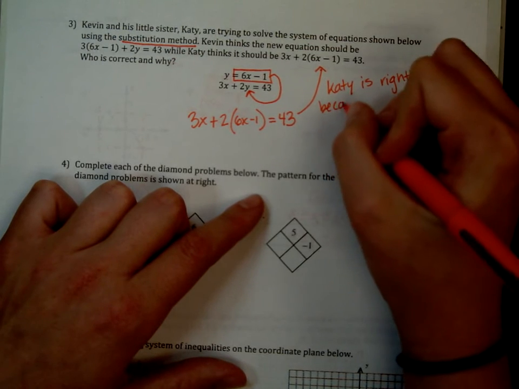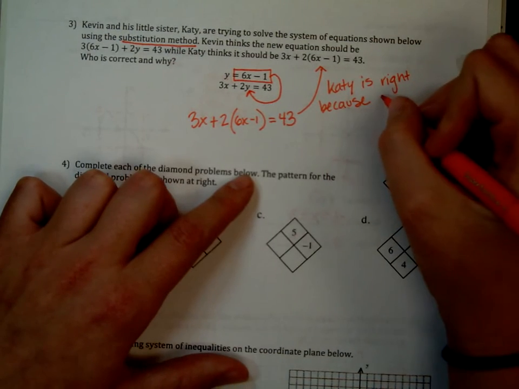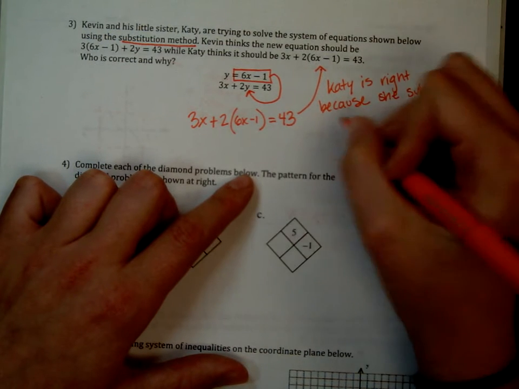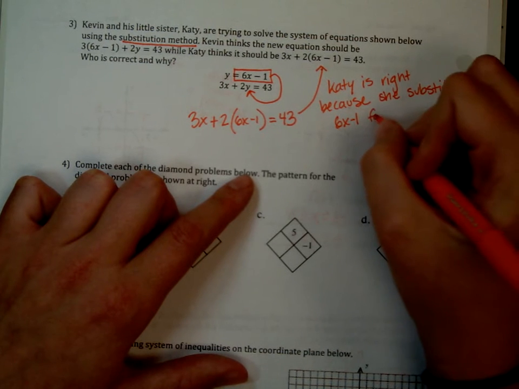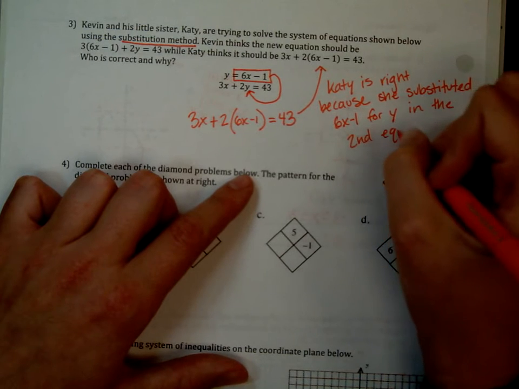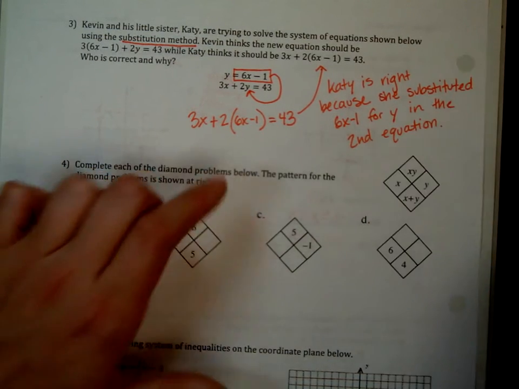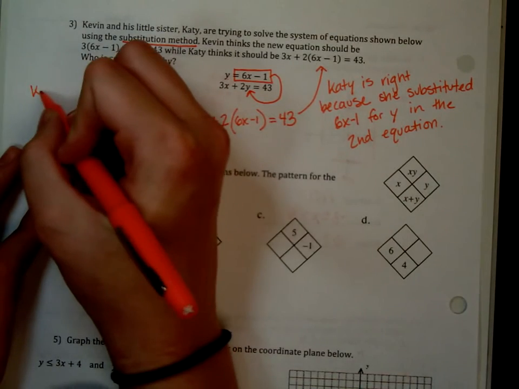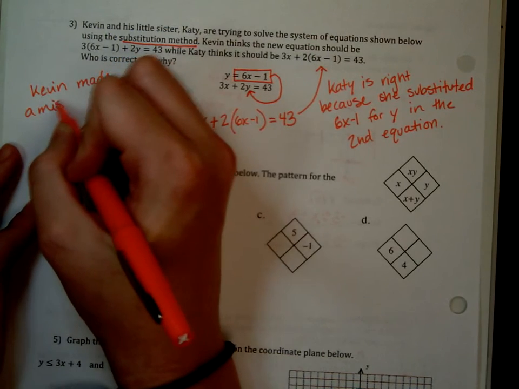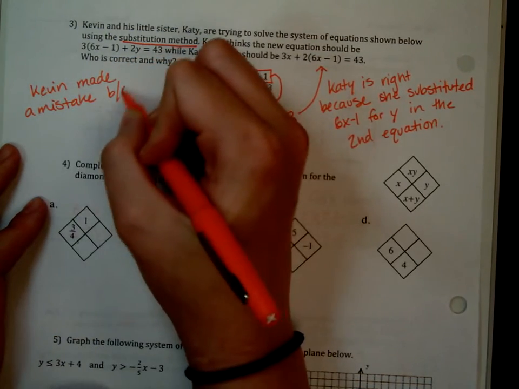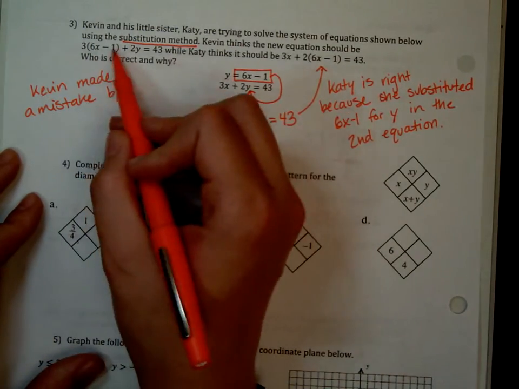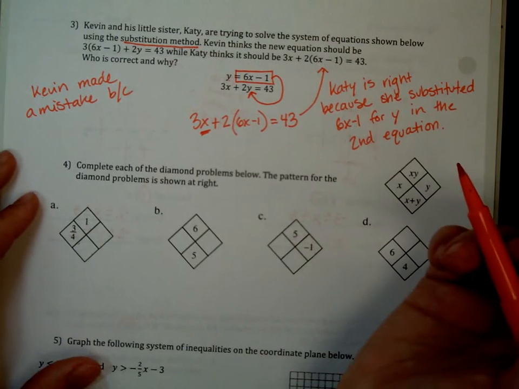because she substituted 6x minus 1 for y in the second equation. Kevin made a mistake because, remember, that stands for because, he substituted 6x minus 1 in for x instead of in for y.